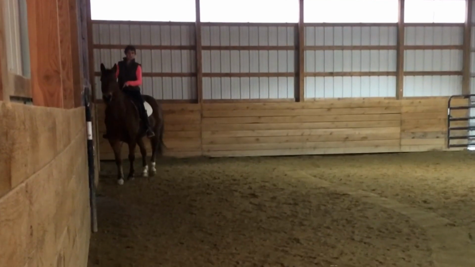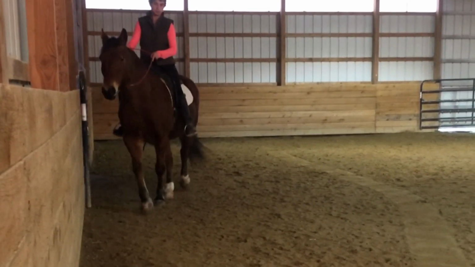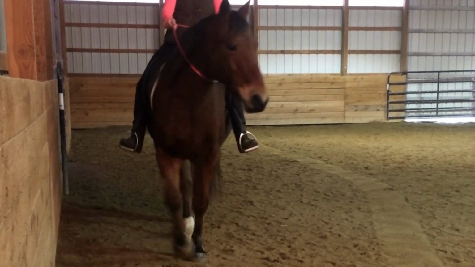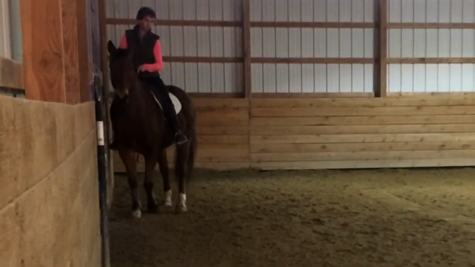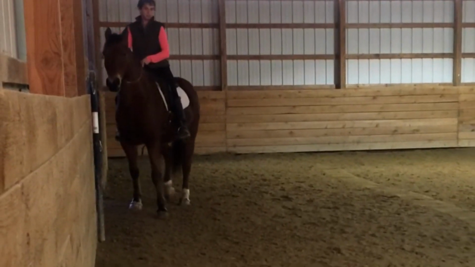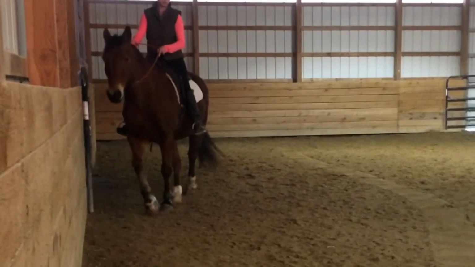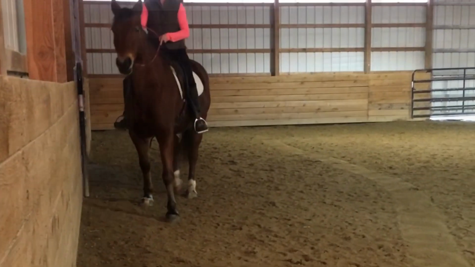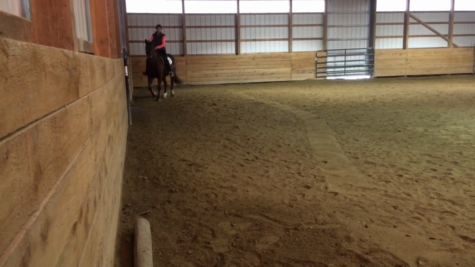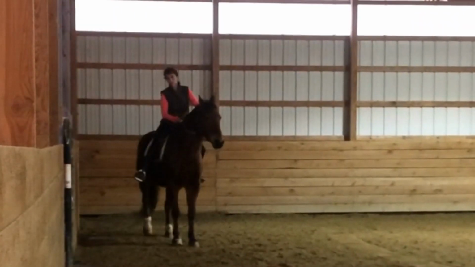Now here I am showing a Traver, otherwise known as a haunches in. He should be bending to the inside while moving his haunches to the inside. This is a little bit more difficult because your horse is moving away from your outside leg, but bending around your inside leg, so that can be a little bit complicated. But again, on a test, you'll see this written as Traver. Here we show the same exercise in trot.